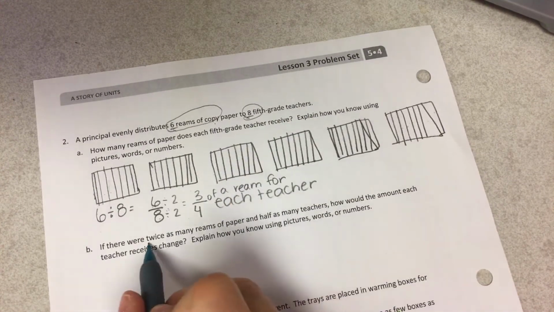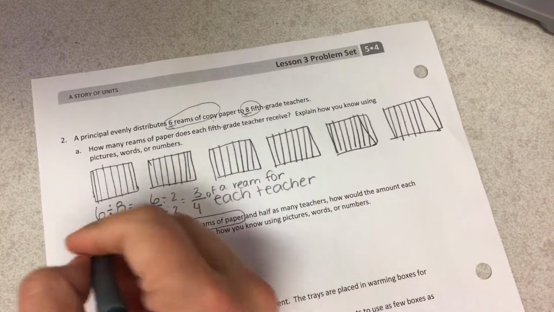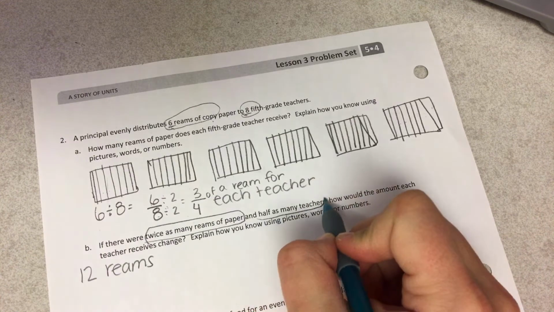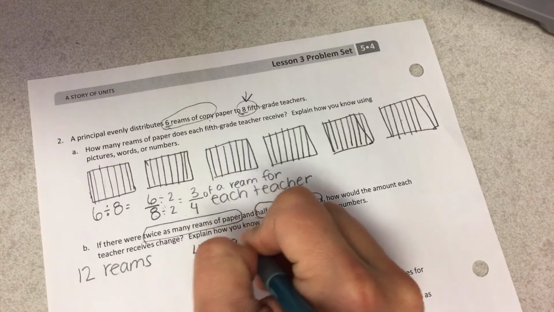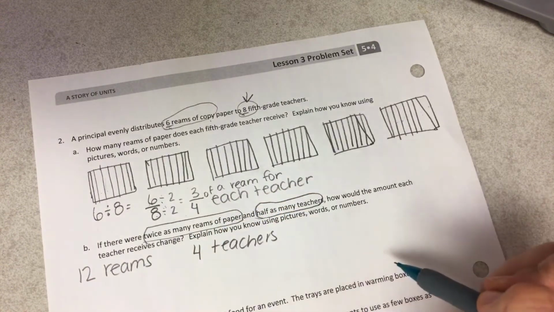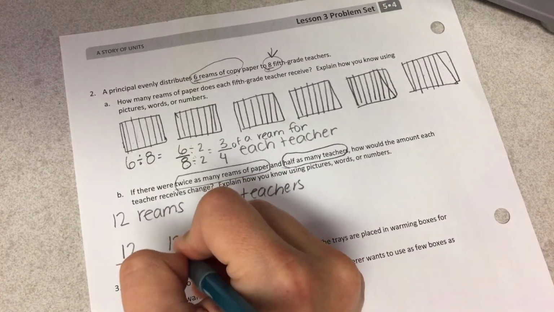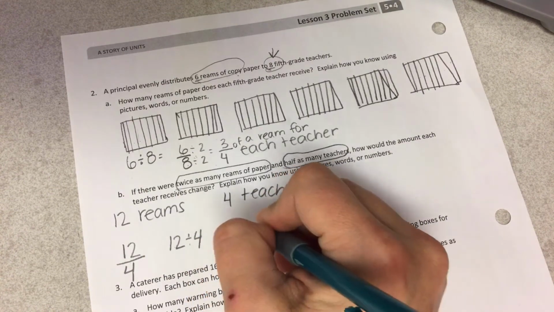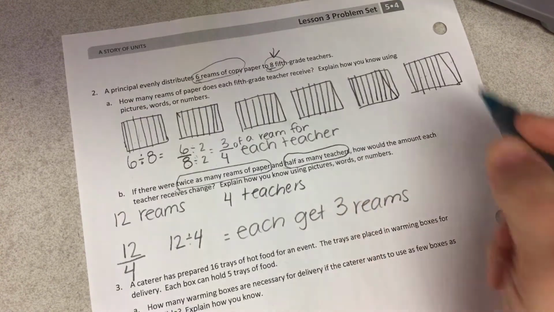Now it says that if they have twice as many reams, okay, so twice as many. So if I have 6, now I'm going to have 12 reams of paper. And it says half as many teachers. So if I had 8 teachers, now I have 4 teachers. How would the amount the teacher receives change? So what I would do is take 12 and divide it by 4. If I do 12 divided by 4, they would each get 3 reams.